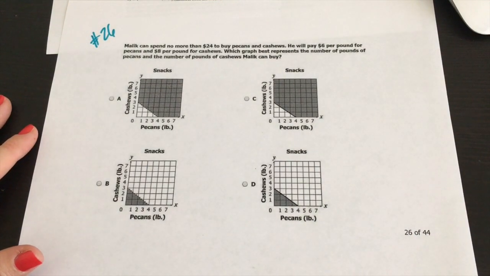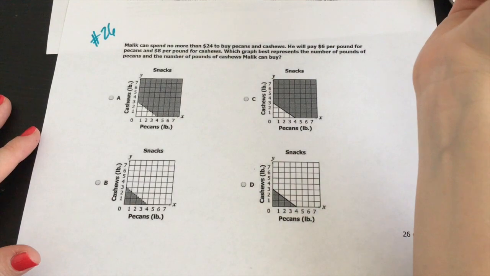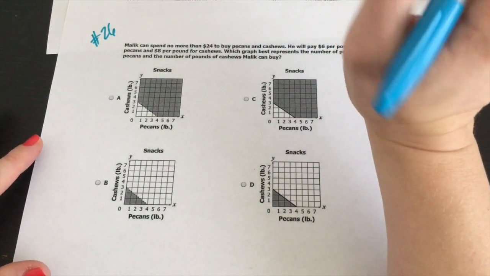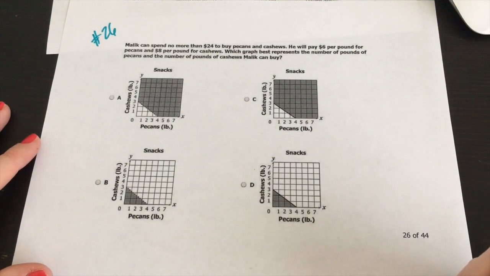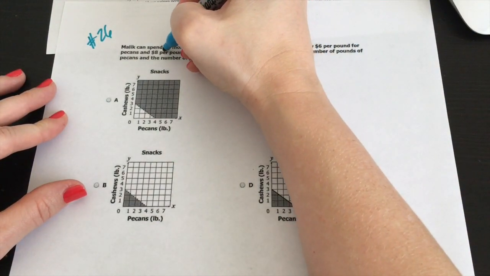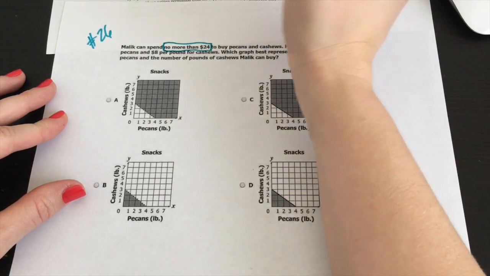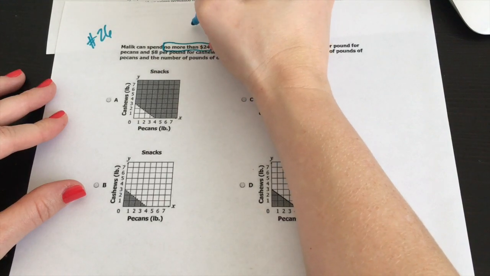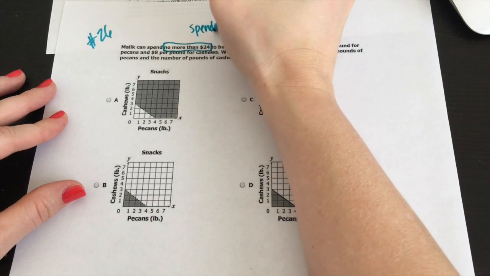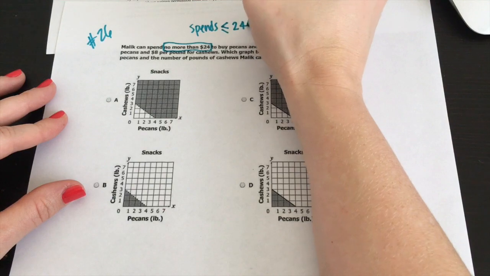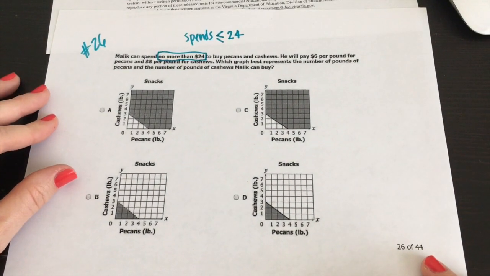All right, for one, we can go ahead and eliminate two of these graphs if you know your information about inequalities. It's an inequality and it says no more than. That means that how much he spends has to be less than or equal to $24, because he can spend $24, so it could equal $24, right?